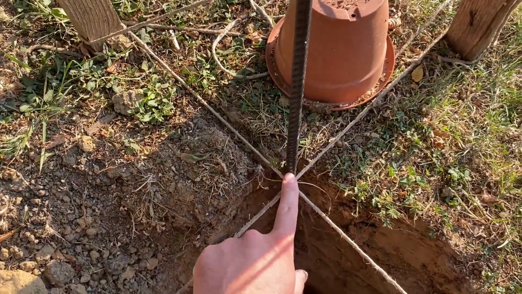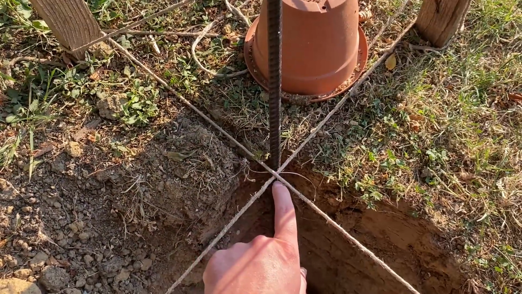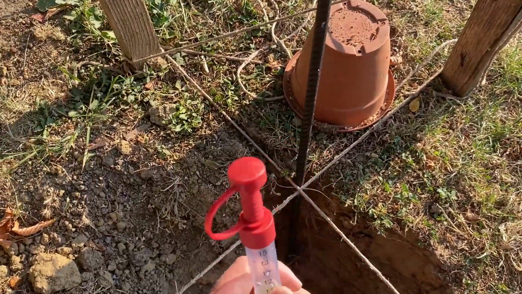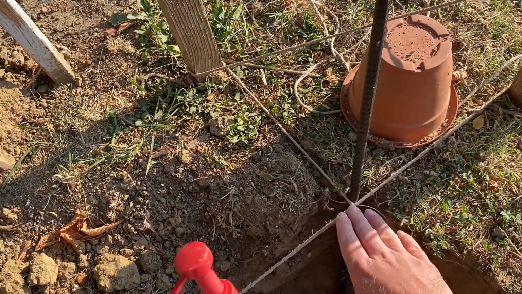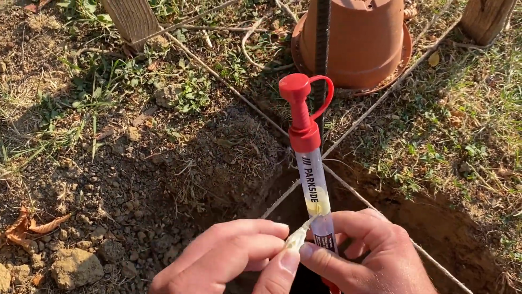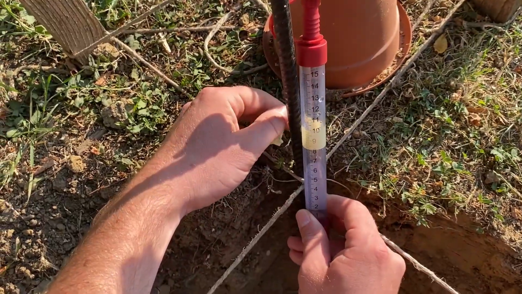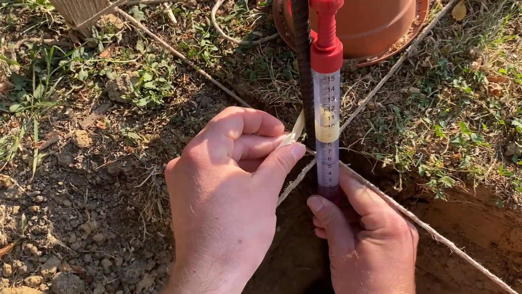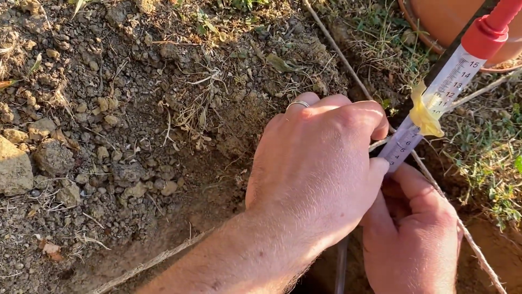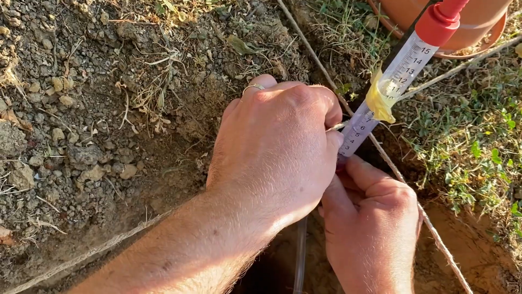You determine your first spot. To me it is this corner where I want it to be 0, and that is my lowest spot of the foundation. You tape the water level kit to it, like so, and that is about at the mark 4.